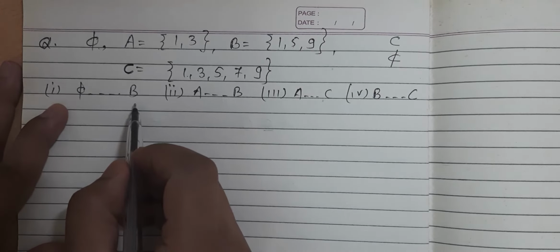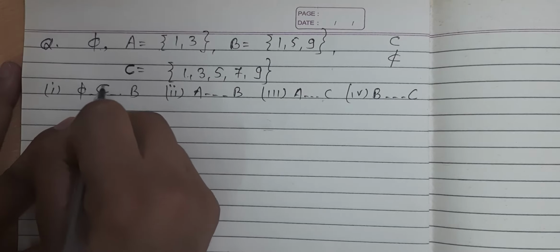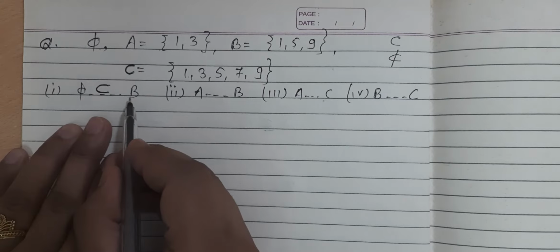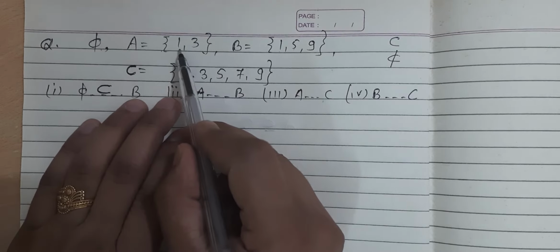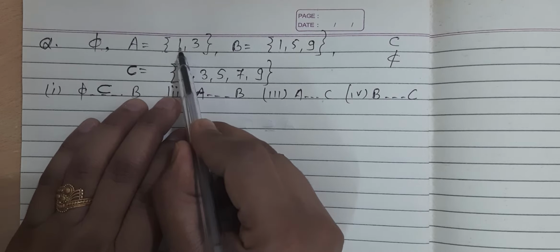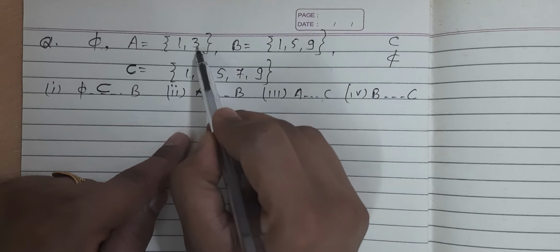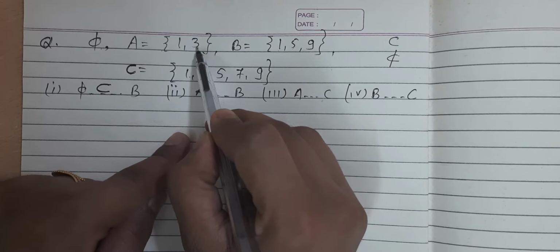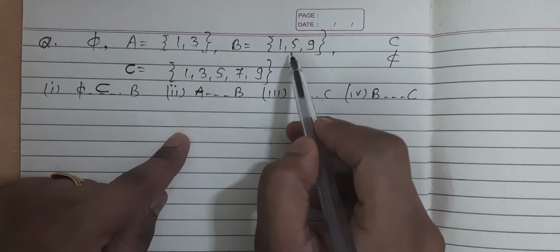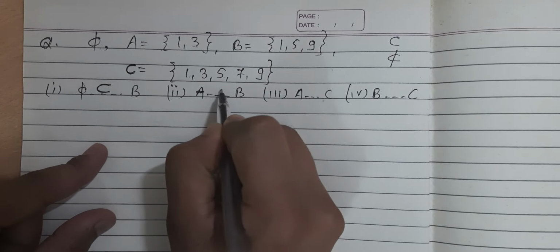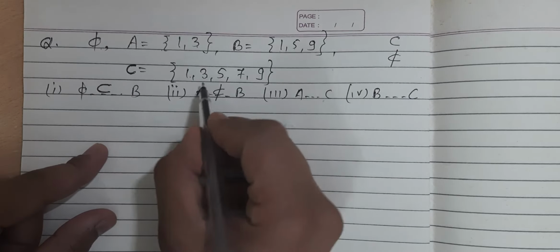And we know that phi is a subset of every set. So we will write phi is the subset of every set. Now set A and B. So 1 is an element of set A, also an element of set B. 3 is one of the elements of set A, but 3 does not belong to set B. So we will write A is not a subset of B. Why?